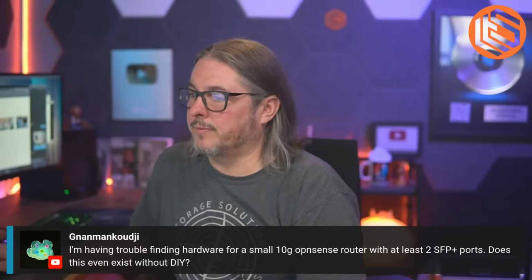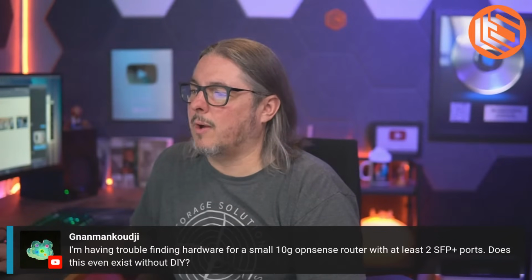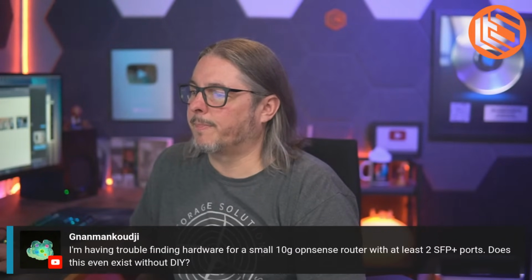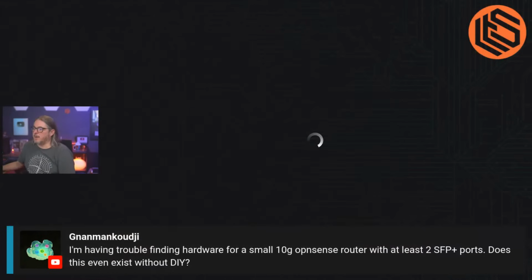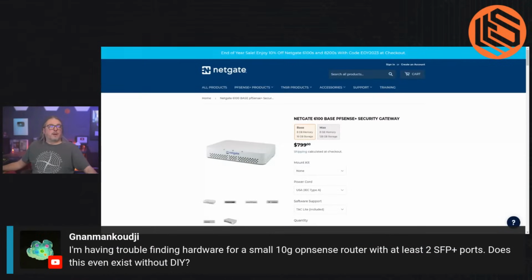Sorry, I said 6200, I mean 6100. We'll throw this up on the screen. Right from Netgate, it comes with pfSense Plus, and it's got SFP+ on it.